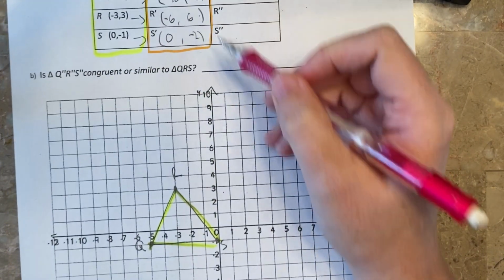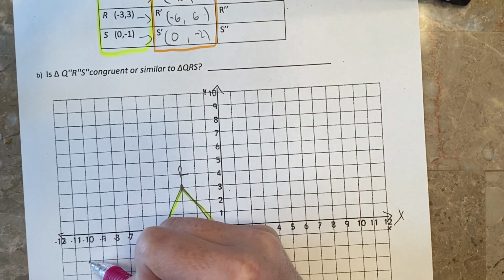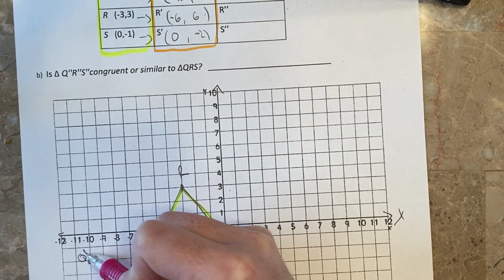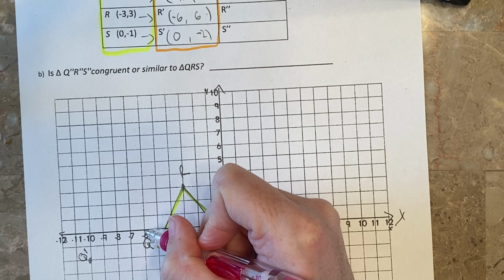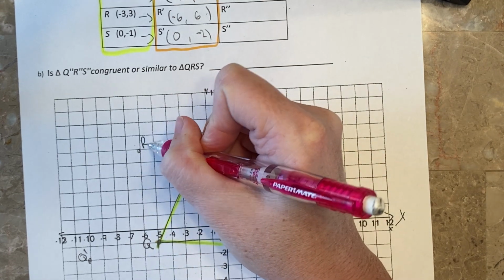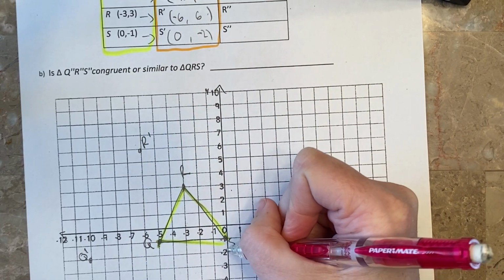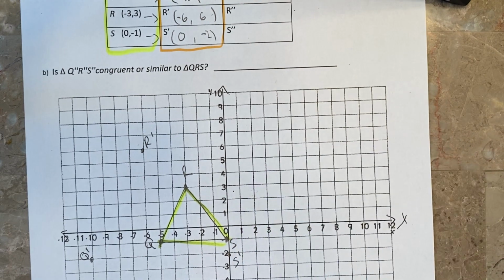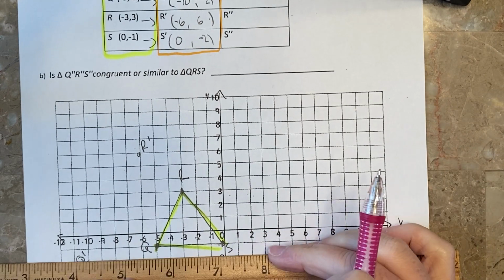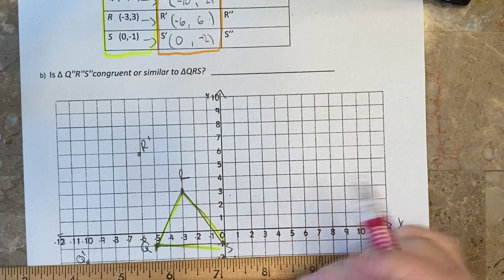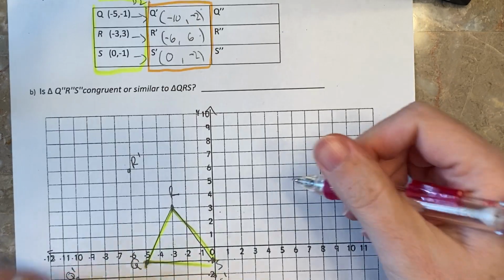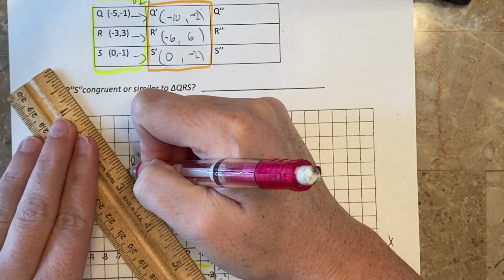So now we're going to graph that. (-10, -2) is Q prime. (-6, 6) is R prime. And (0, -2) is S prime. You do notice that the size changes. That should kind of already, in your mind, have you thinking about what vocabulary word you're going to use for that final question.